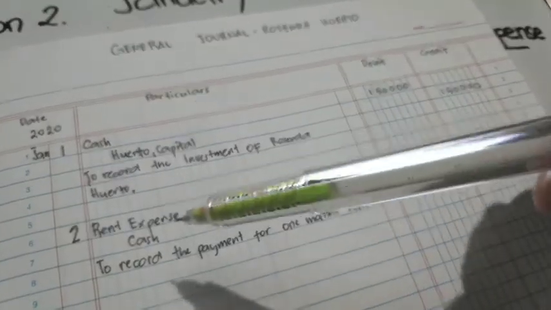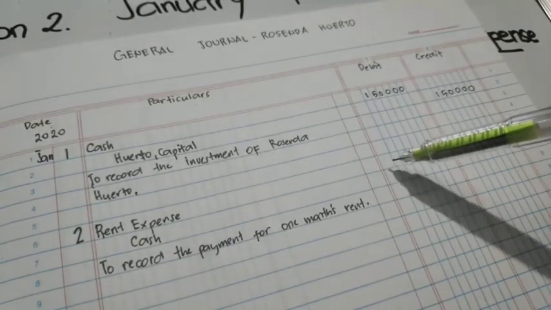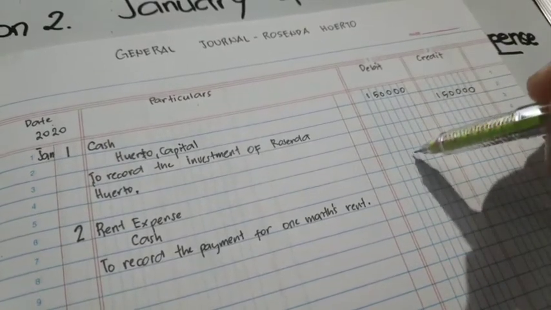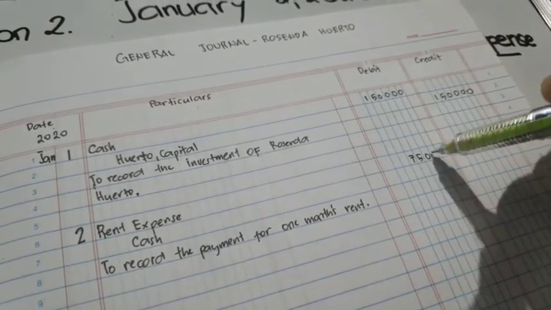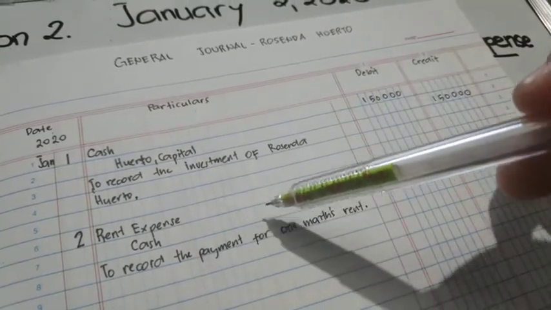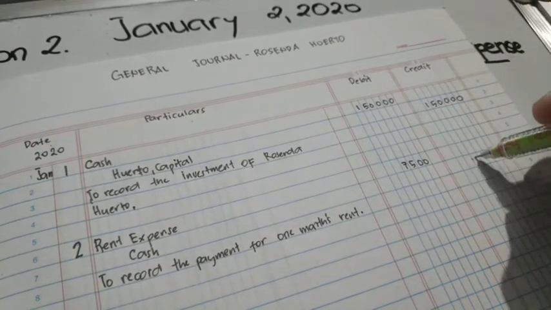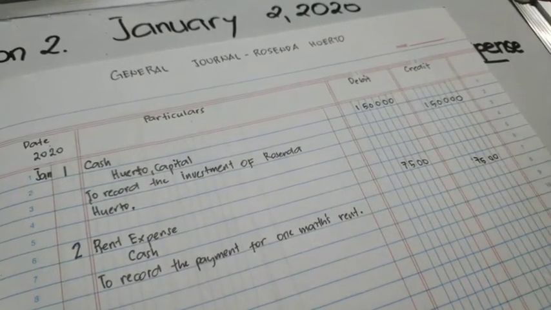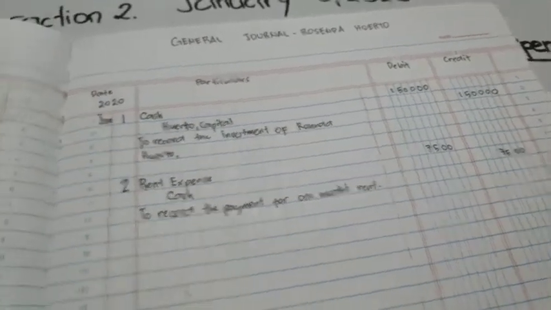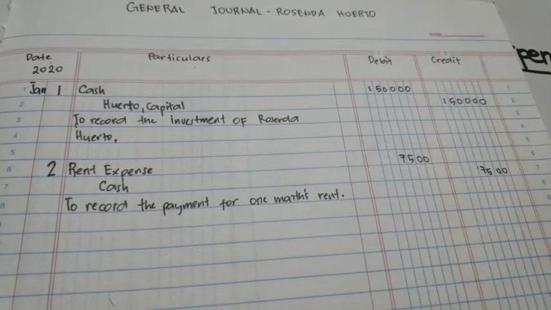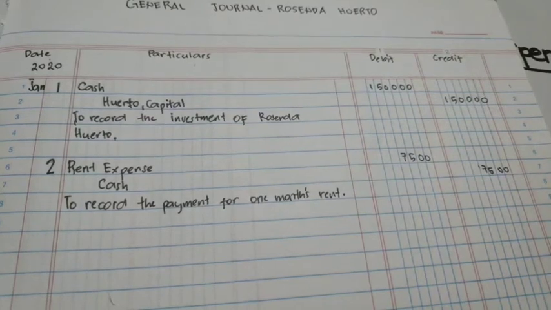So, directly, you will write 7,500 on the line of the debit, the rent expense. Where the account is on the line, that is where you put the amount. So it's 7,500. And then for the cash, this is its line, and you put the credit there. It's 7,500. So that is your entry for the rent expense. The rent expense is on the debit and the cash is on the credit.